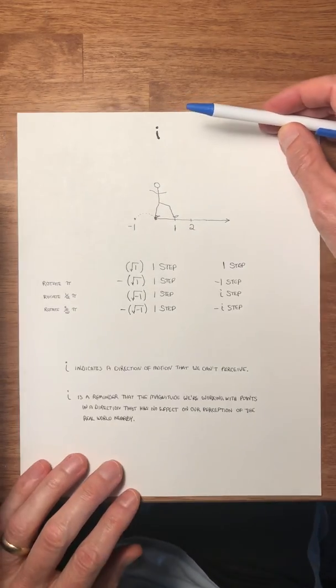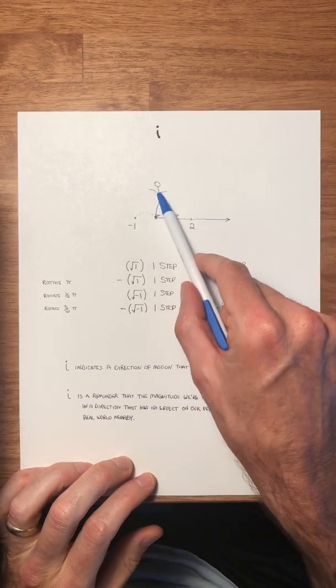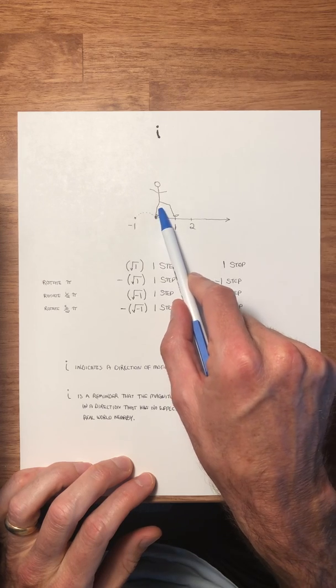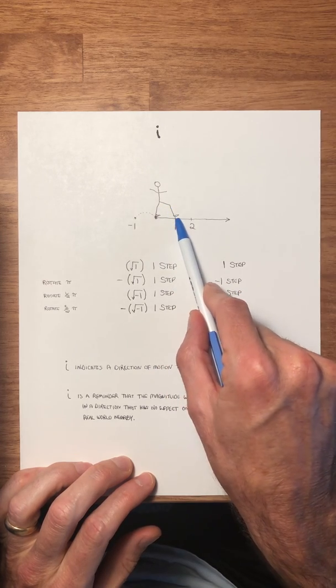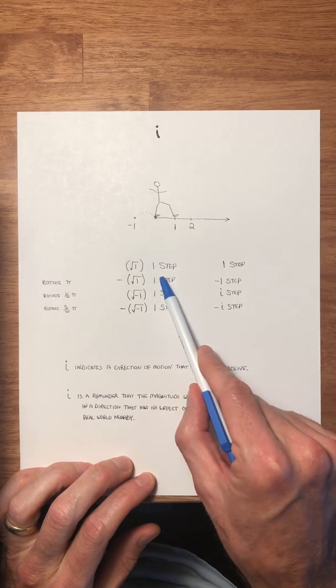All right, moving on to what i is. Here's an example. Let's say you have a person standing on this dot here, and this person takes 1 step in this direction. All right, so the person took 1 step.